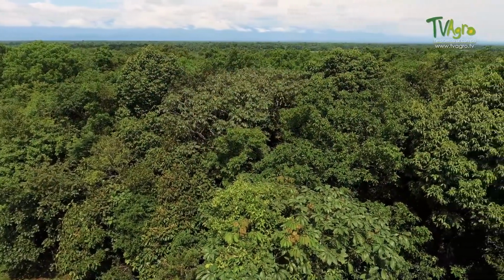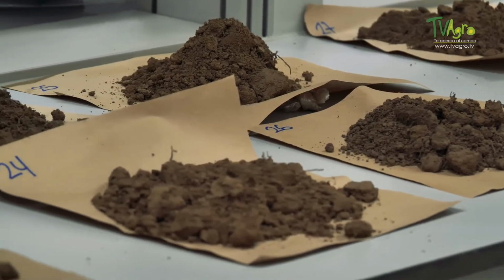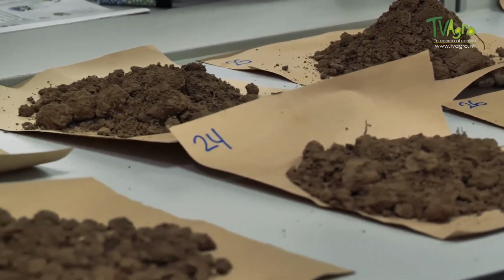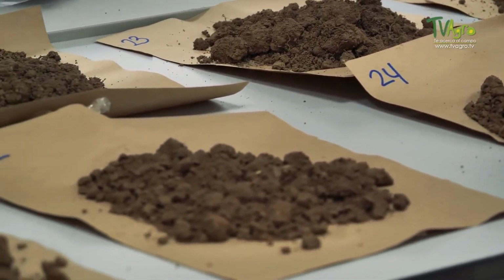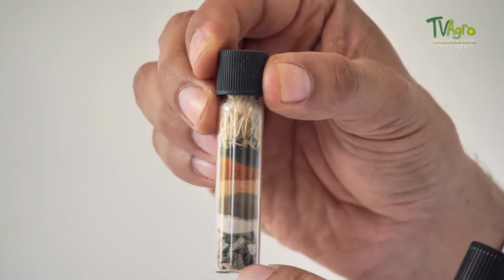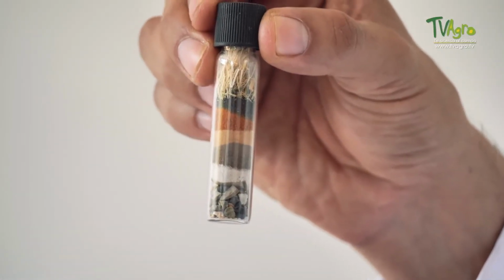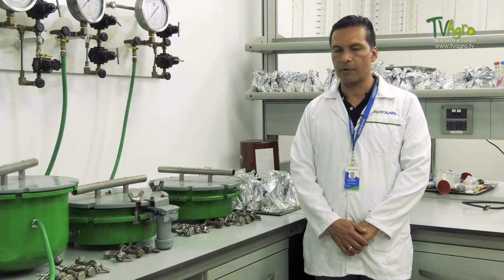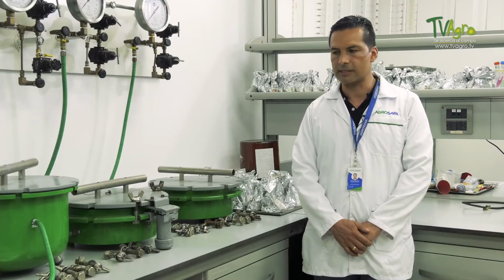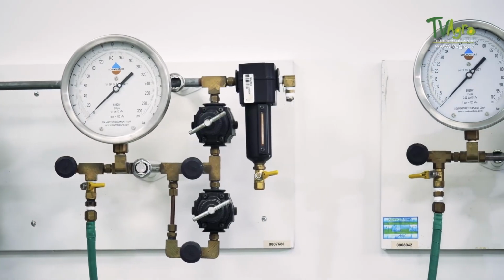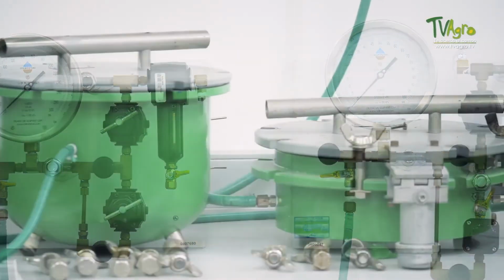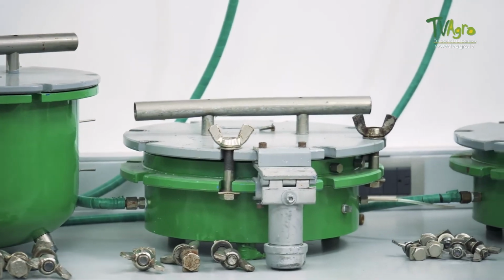At this moment we are in the soil physics laboratory of the laboratory unit, and in this soil physics laboratory we have the possibility of doing some of the tests that are important to determine if a soil fulfills its purpose to support a crop or not. Among the physical tests that we can do in this laboratory unit is the determination of soil moisture retention capacity, which is done with the equipment we have here.